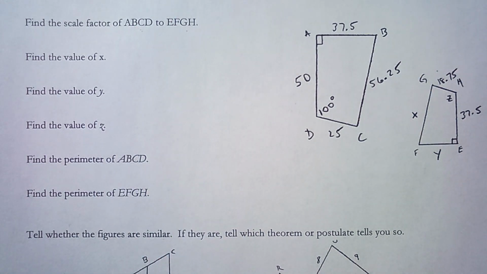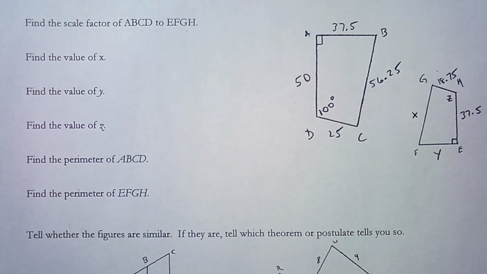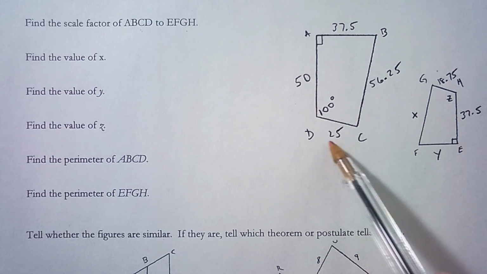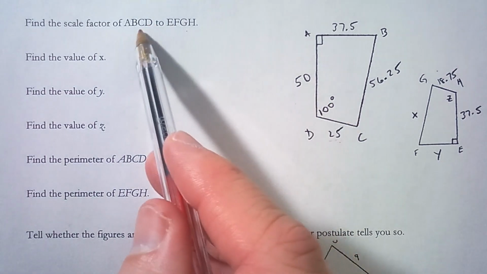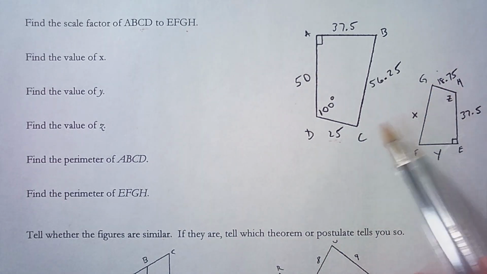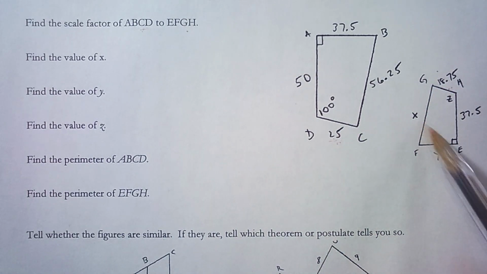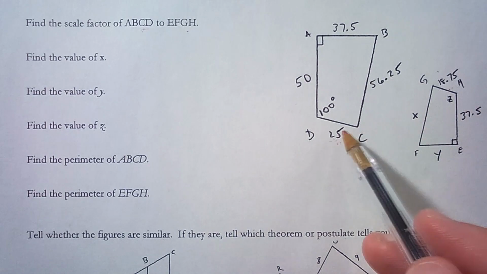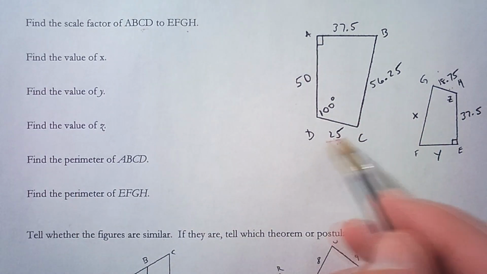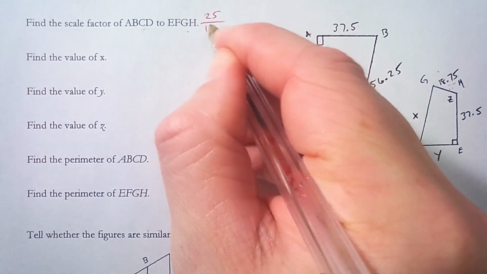Okay, so I need some corresponding sides from these two figures. So how about if I try using DC? So DC, that's the last two letters, that goes with GH, and I do have numbers on both of those sides, so I can use those. I don't want to use an X or Y. I need two actual numbers to find the scale factor. So I've got 25 over 18.75.